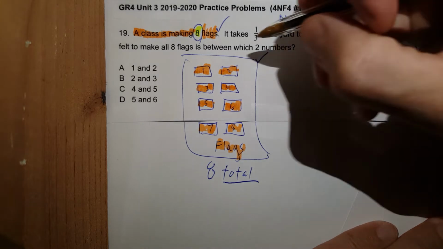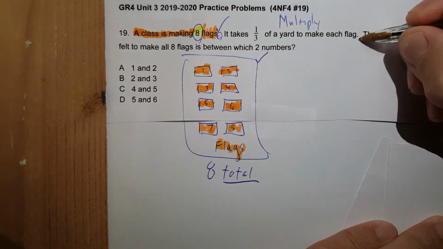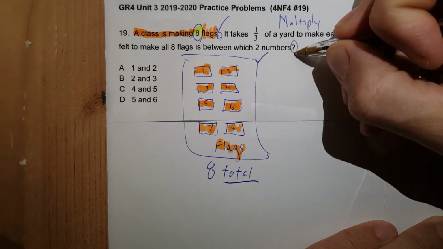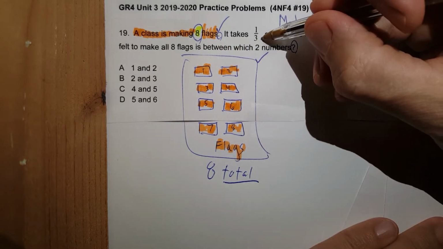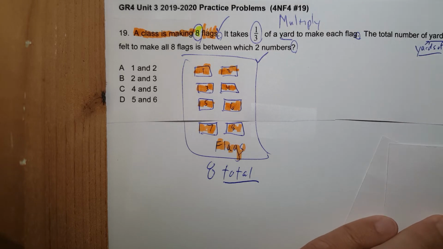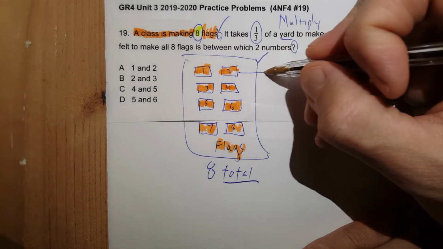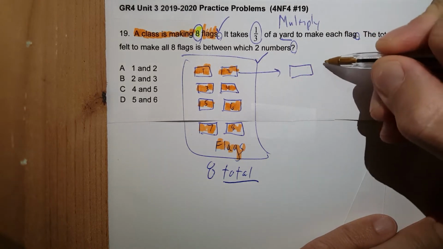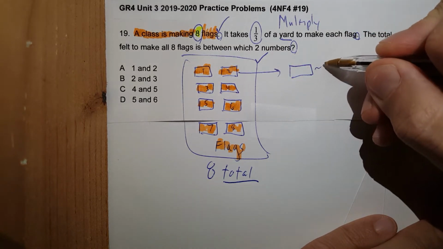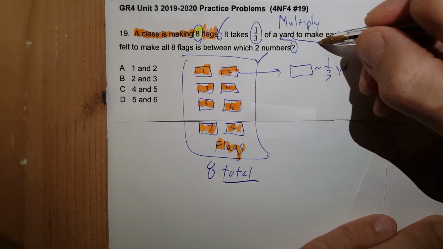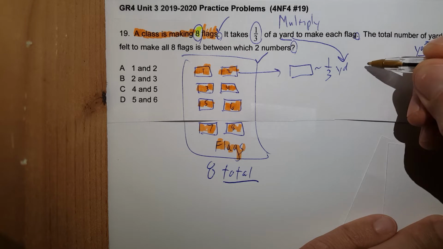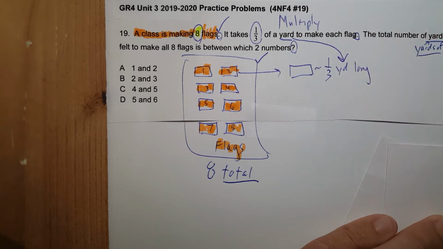Sentence number 2. Notice sentence 1, sentence 2, question. It takes 1/3 of a yard to make each flag. Okay, so I'm going to pull out 1 flag. Now this is not to scale. This flag is 1/3 yard. That's an abbreviation for yard. Long. Okay, this was flag number 2.